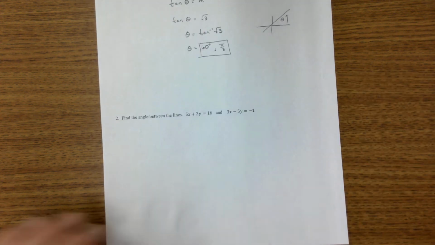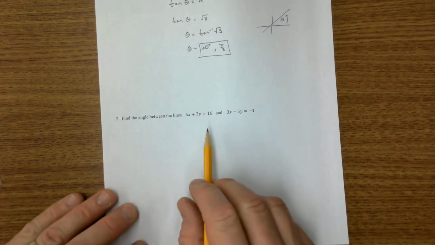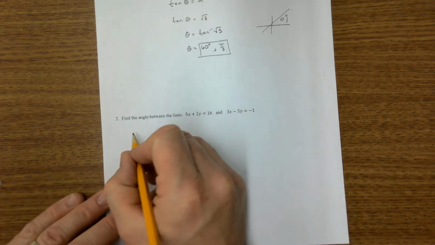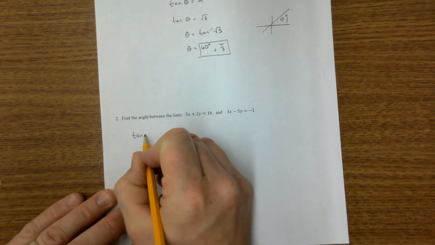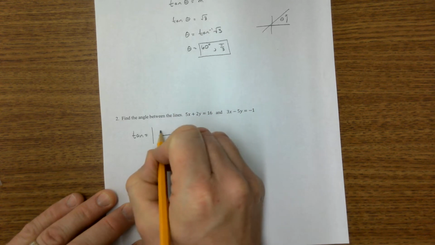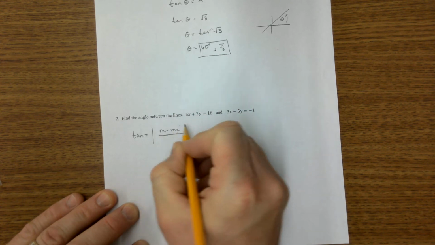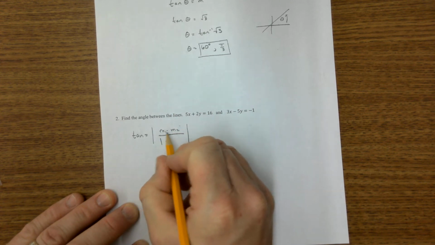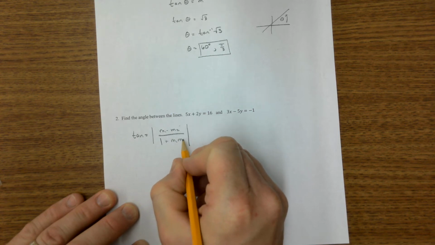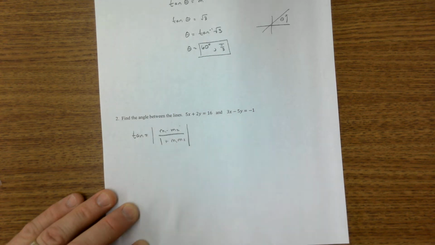All right, number 2. Find the angle between these two lines. Well, this formula is a little bit more complicated. It's tangent of theta equals the two slopes subtracted over the addition of the two slopes when they're multiplied together.